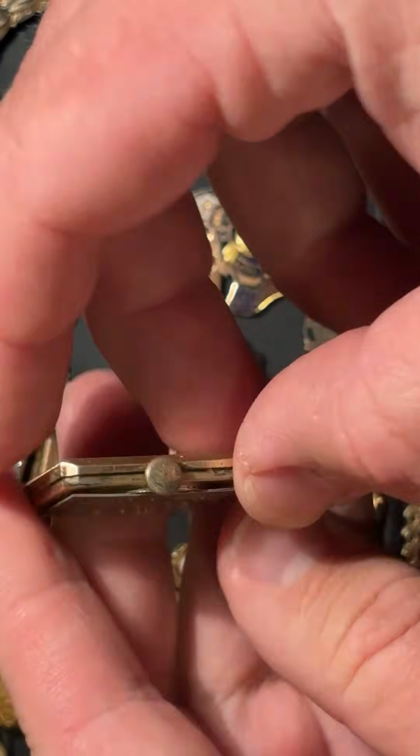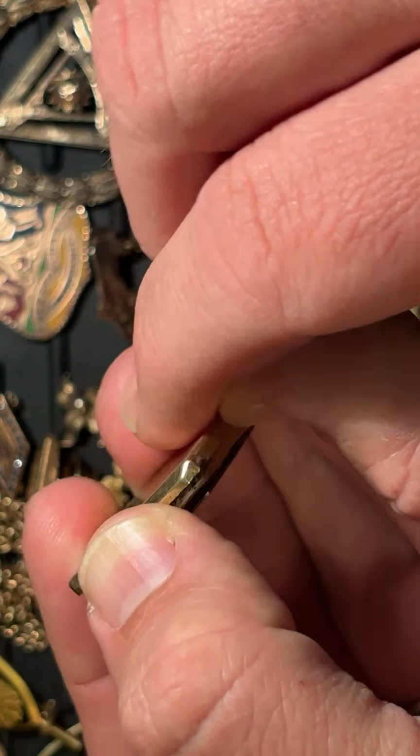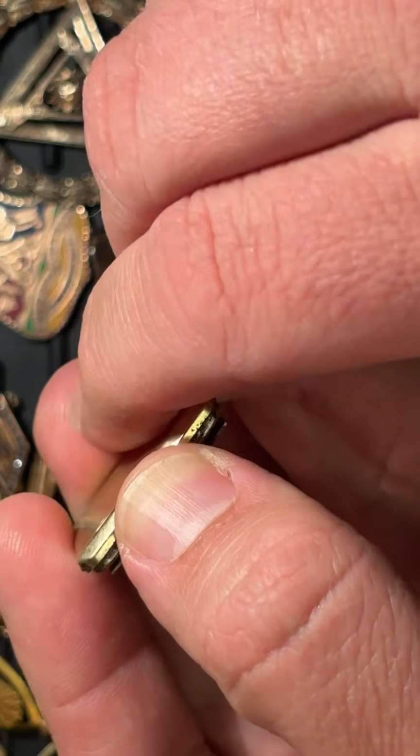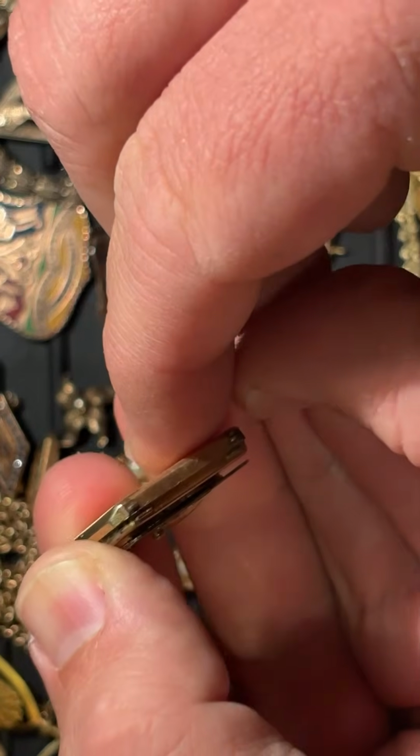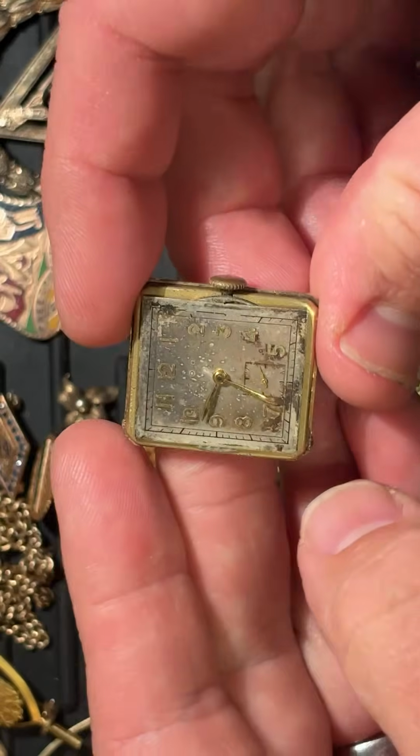And then you take the watch out, if you can get it. It's sealed itself back in there. Oh, come on, you. Yep, you're going to have to watch the video.